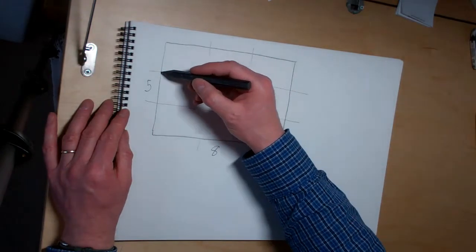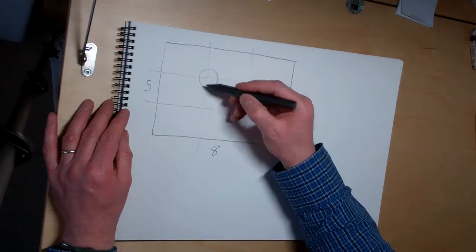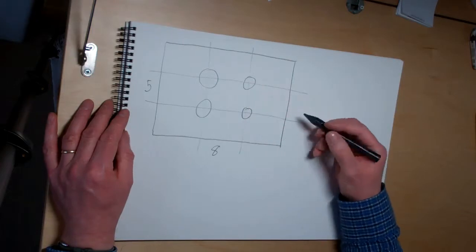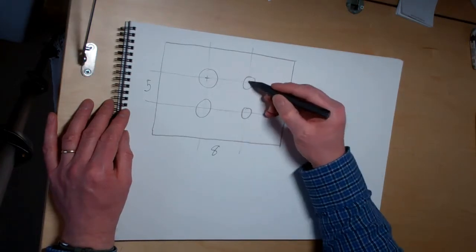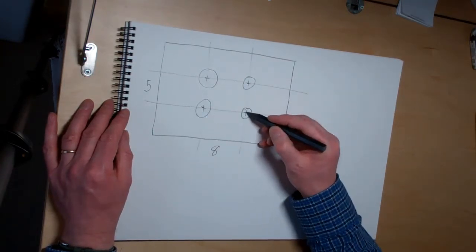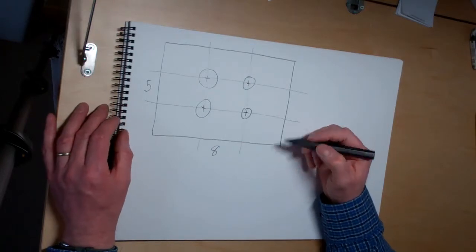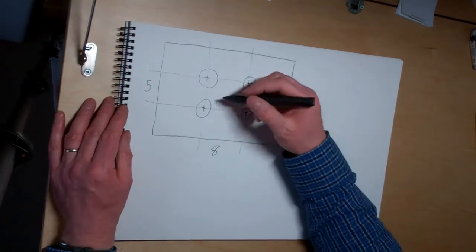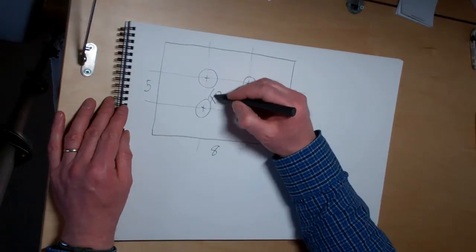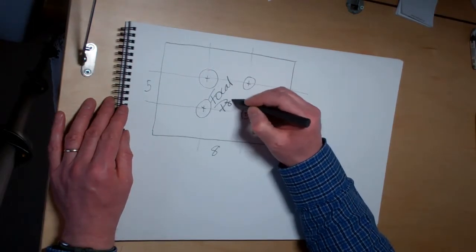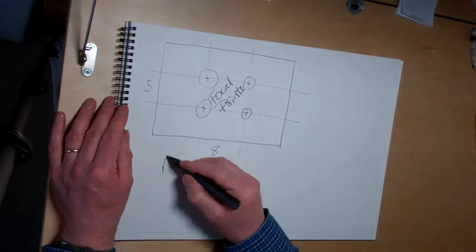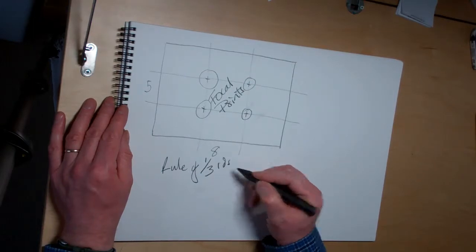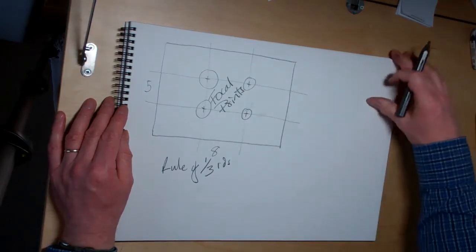Where you can see the lines crossing over, in this case there are 4 of them, these are called the focal points, and these crosshairs are where we would put, or where we would place near to, some of the points of interest in our painting or our drawing. So this is the rule of thirds, and it is extremely powerful.